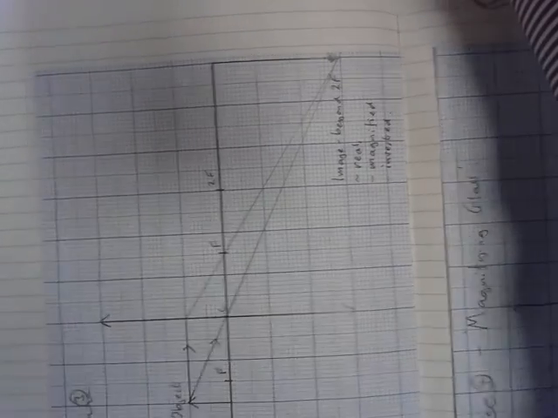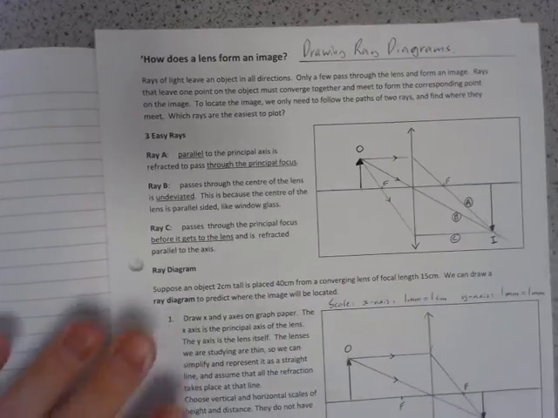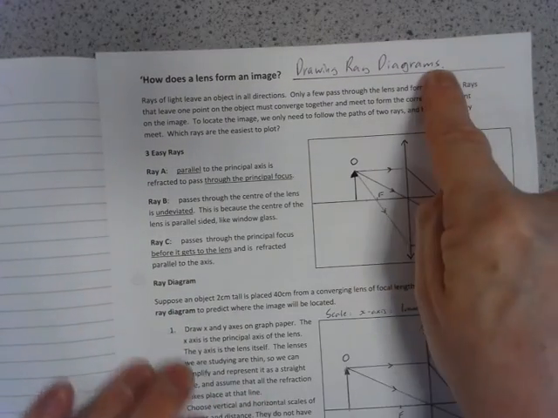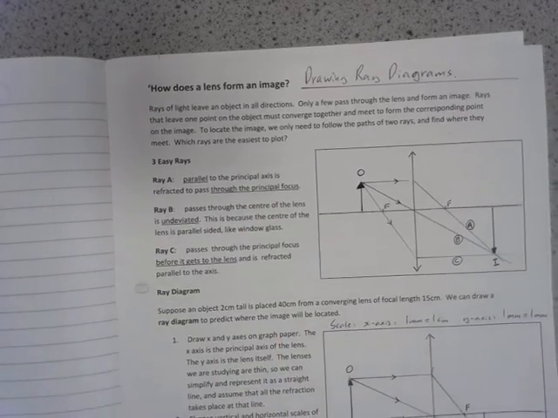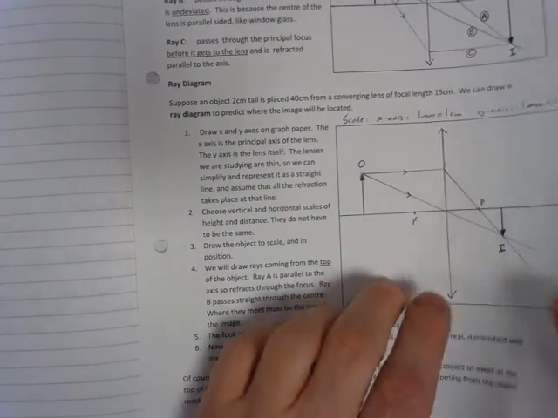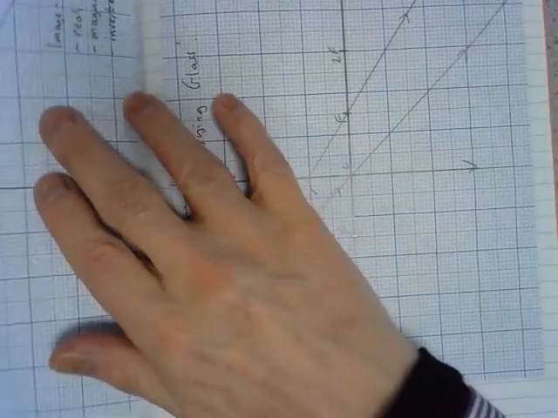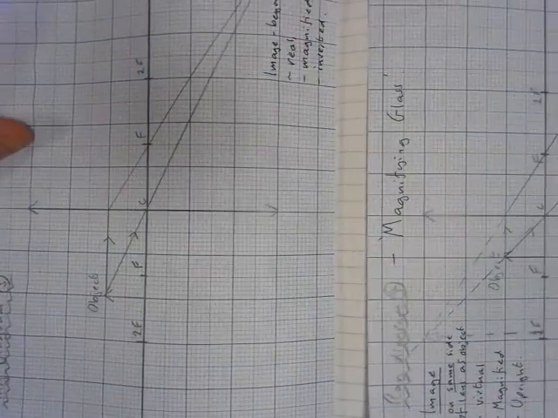So if I turn this around like so, you should be able to see that we have stuck in the handout introducing this and explaining about the magic rays and the process for drawing the diagram. And then on the next few pages, I've stuck them in sideways.